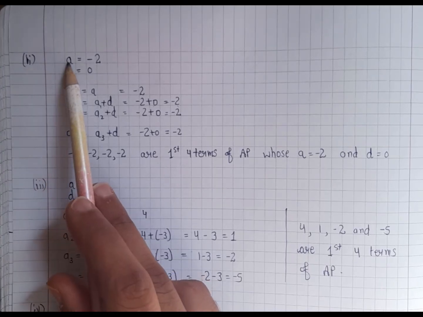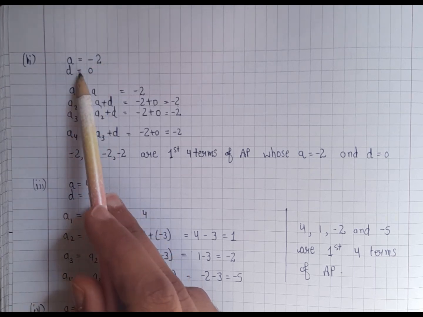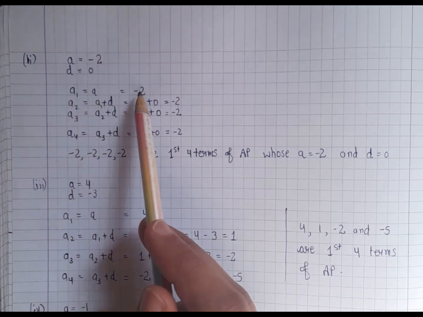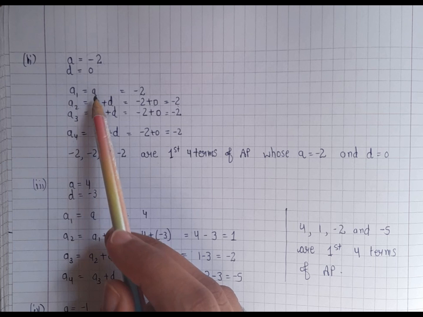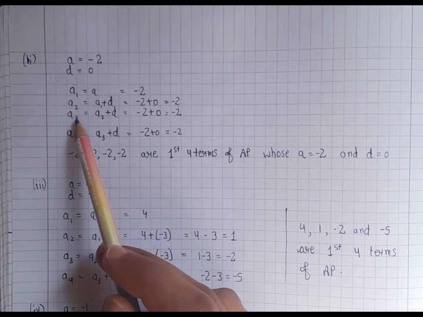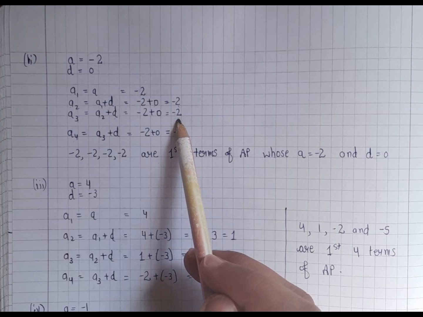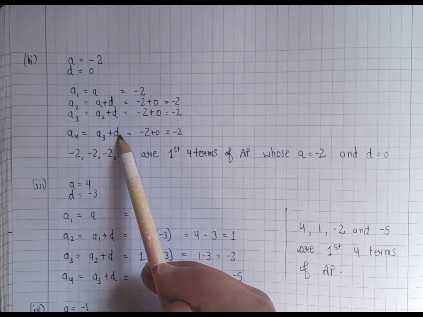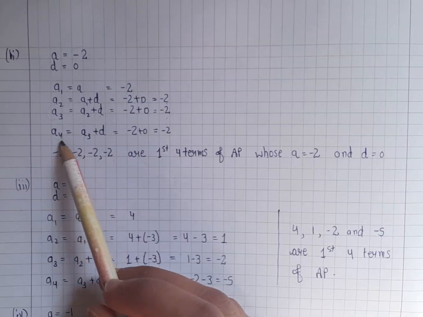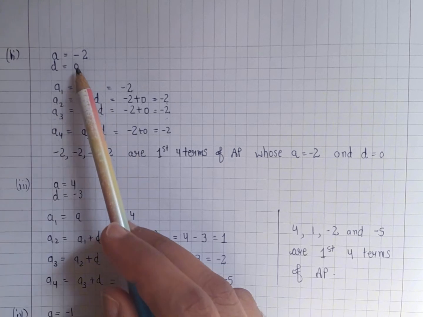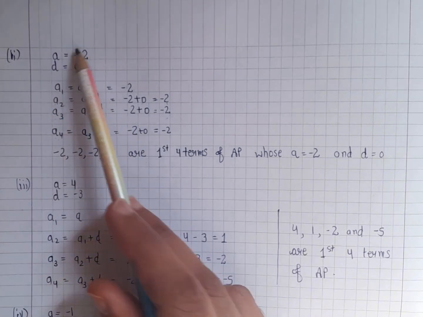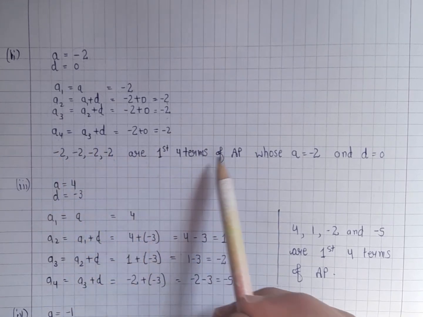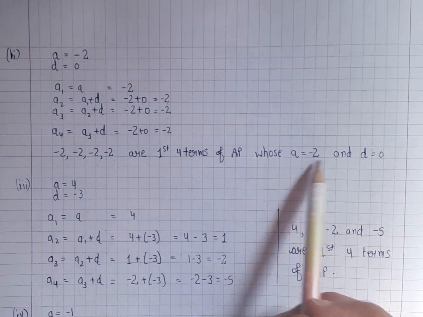Second part, A equals minus 2, D equals 0. Here the first term equals A, that is minus 2. The second term equals A plus D, minus 2. The third term equals A2 plus D, again minus 2. A4 equals the third term plus the difference, which equals minus 2. Here each term is minus 2 because the difference is 0. So after adding 0 to each term we get minus 2. So these four are the first four terms of the AP whose A equals minus 2 and the difference is 0.